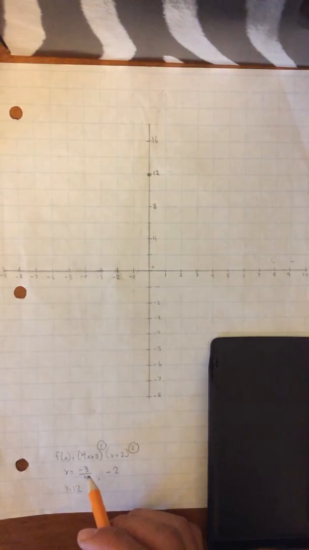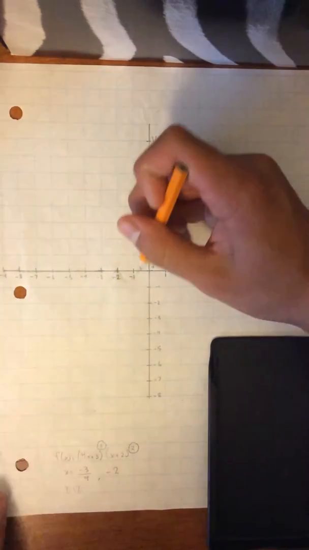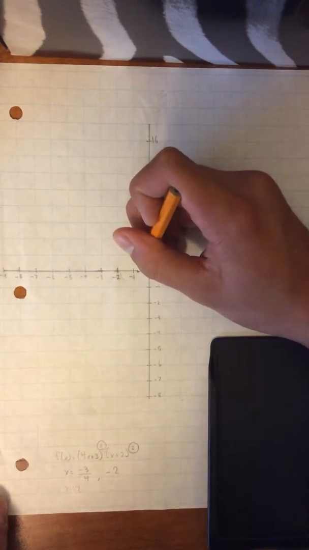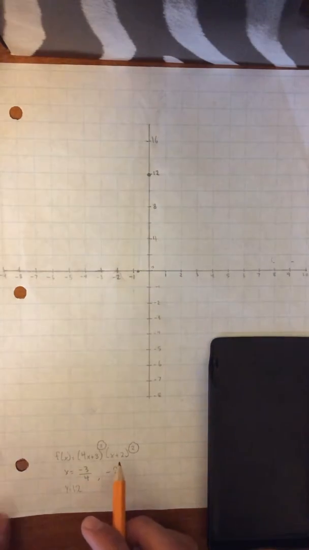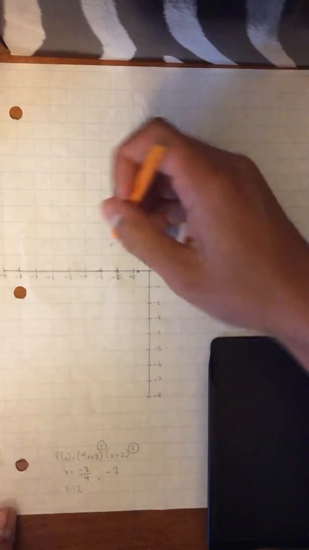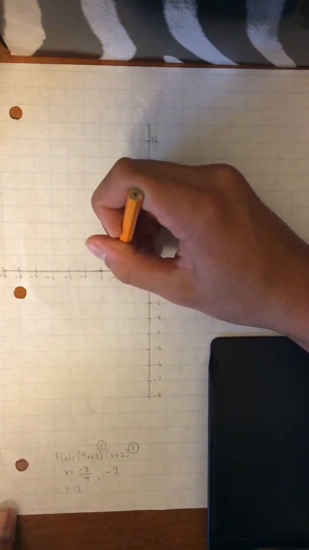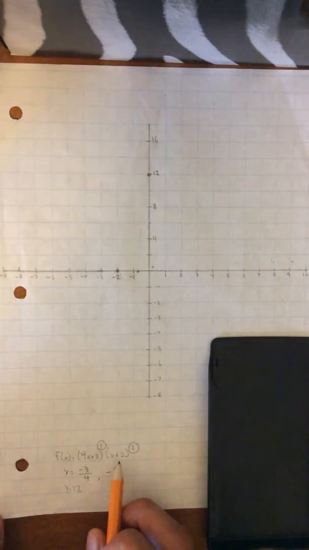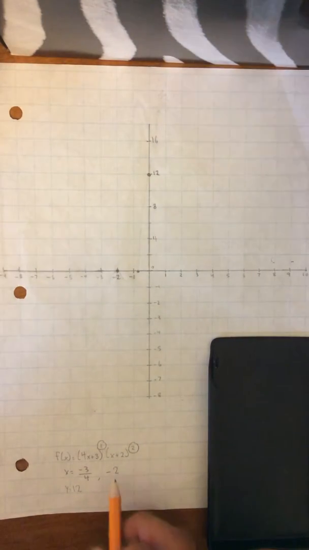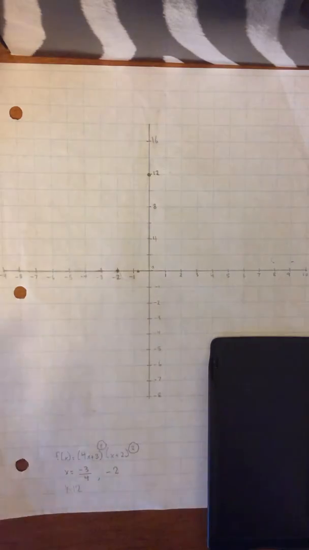Solving for x here will result in negative 3 over 4. So let's just plot that point. Solving for x here will result in negative 2. Let's plot that point as well. It is important to note that since there is a squared on this equation, that means the multiplicity of this point is 2. The graph will then intersect that point twice.